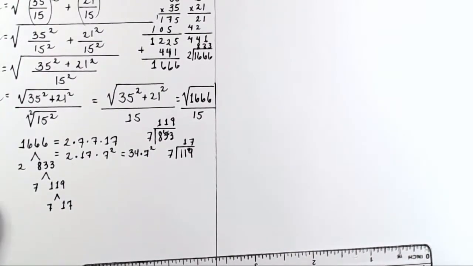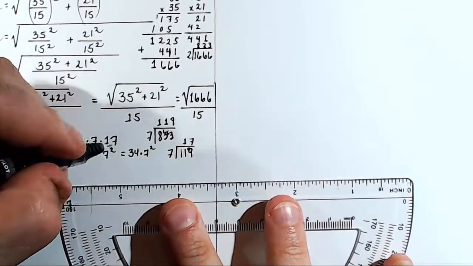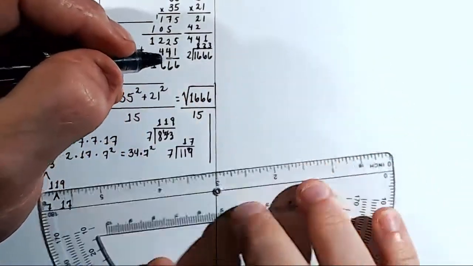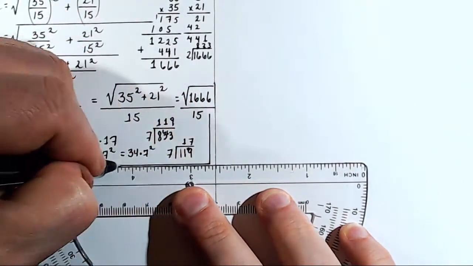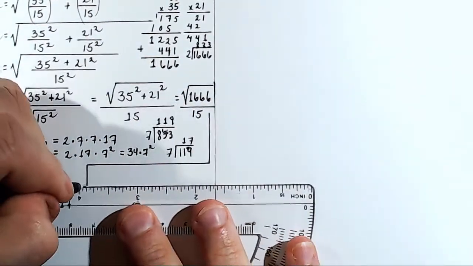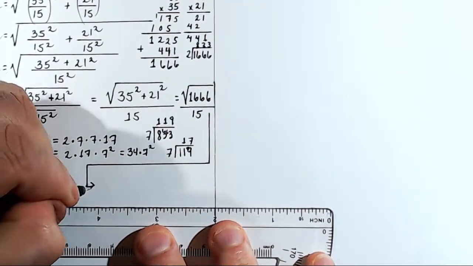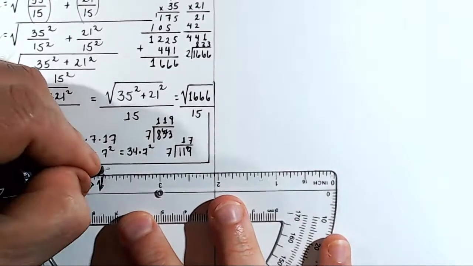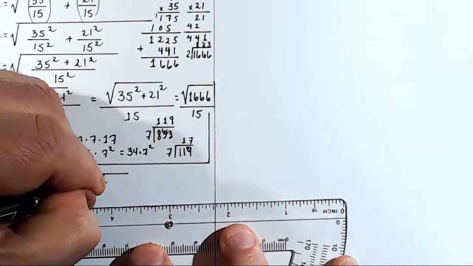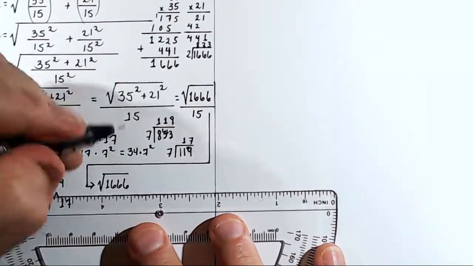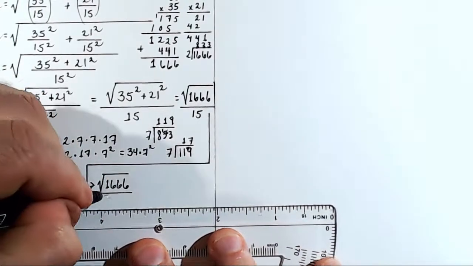So let me go back to my problem now. My problem was, let me bring it down. Remember, my problem was that I had this thing equal to the square root of 1,666 over 15.